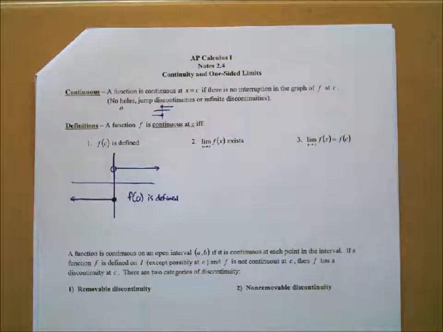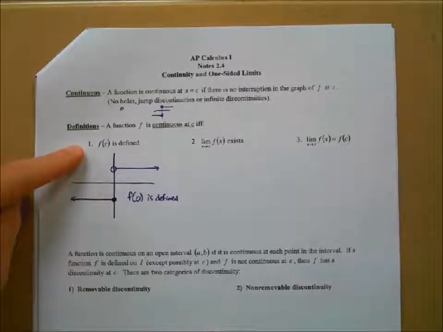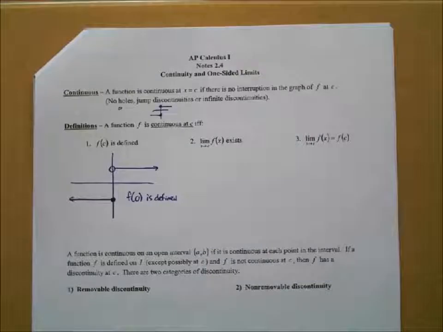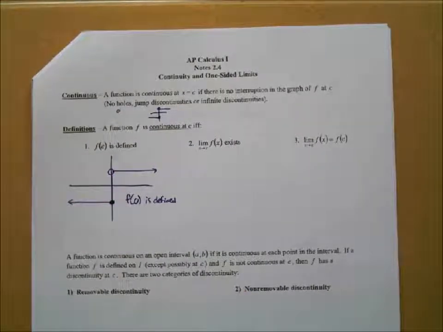Okay, so there's a picture. f of 0 is defined. But notice, is this enough to say that this function is continuous? Clearly not, right? This function is not continuous. We got a jump here.